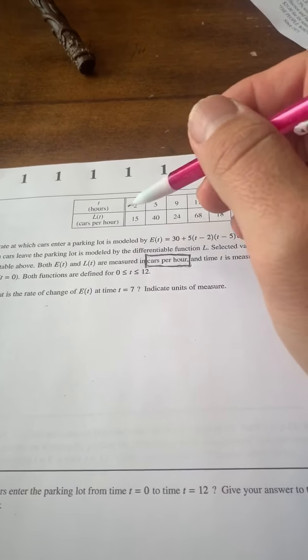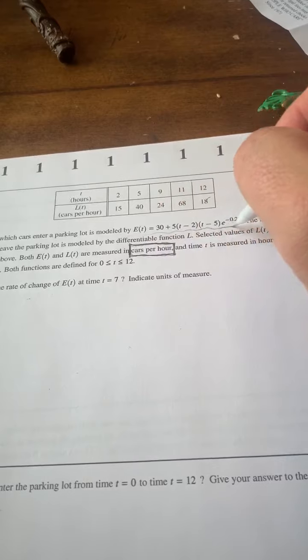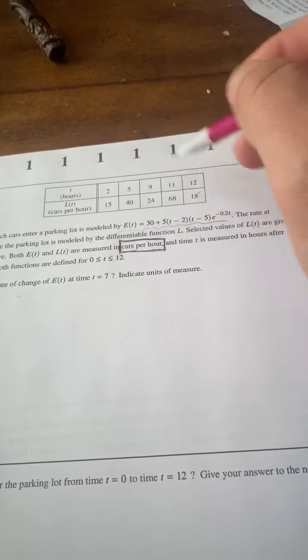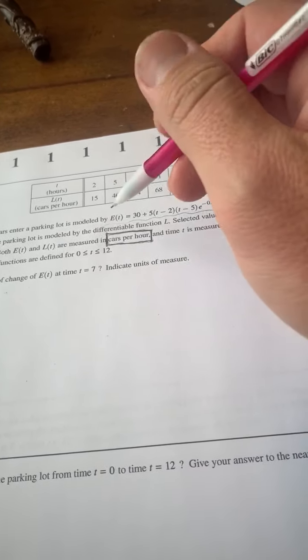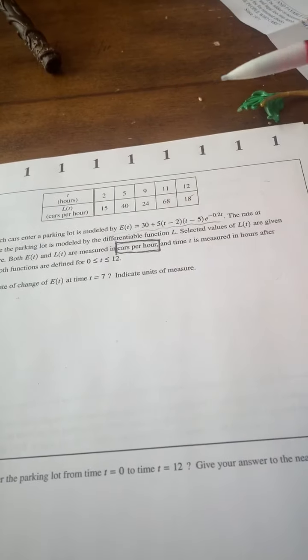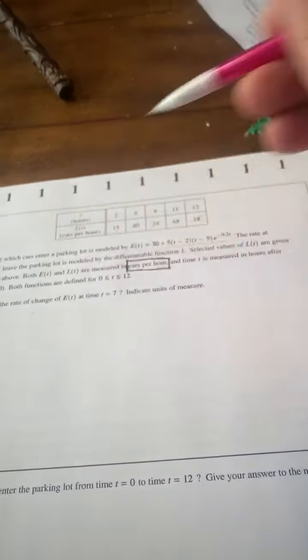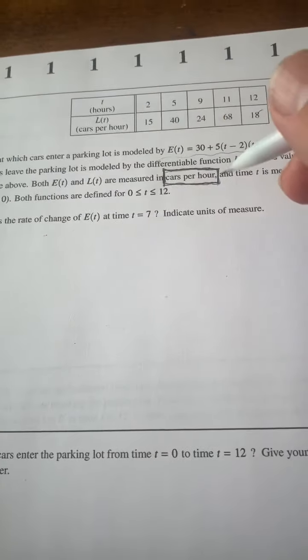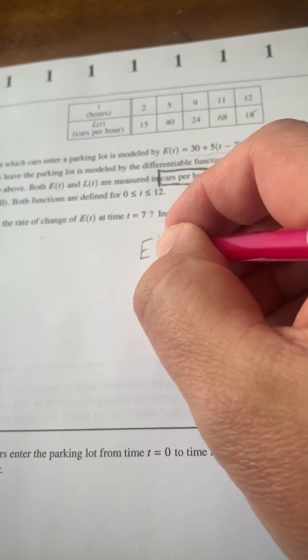It says the rate at which cars enter a parking lot is here, and the rate at which cars leave is up here. Both are measured in cars per hour from time 0 to 12. 5 a.m. is time 0. So what's the rate of change of E of t? They want E prime of 7.